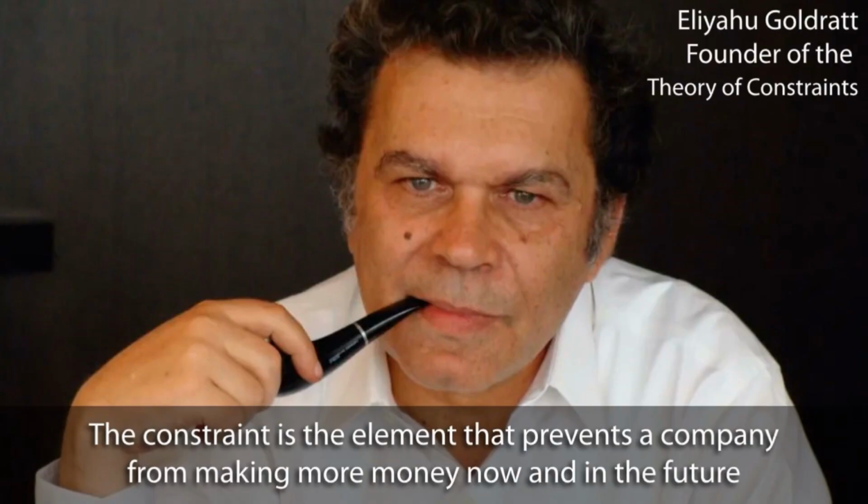Eliyahu Goldratt, the founder of the theory of constraints and author of the bestseller The Goal, initially defined constraints as the element that prevents a company from making more money now and in the future. Or more generically, a constraint is what prevents a company from reaching its goal. The constraint determines the rate of production of goal units.